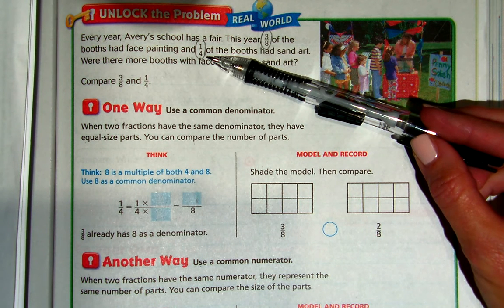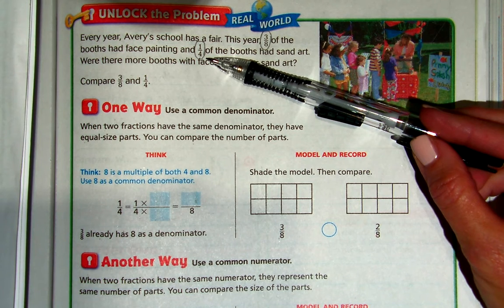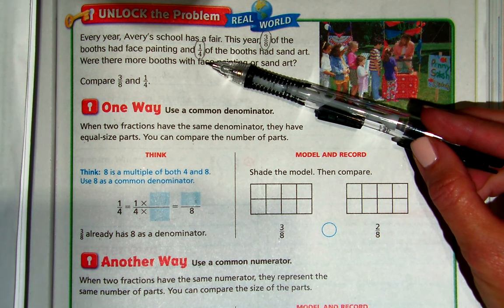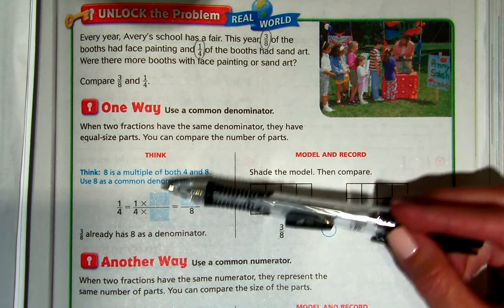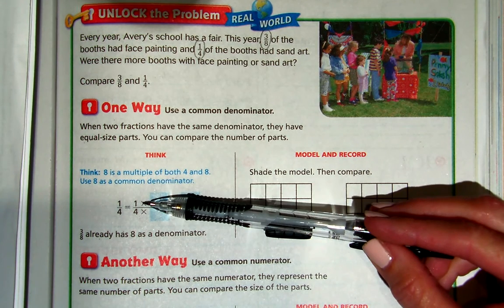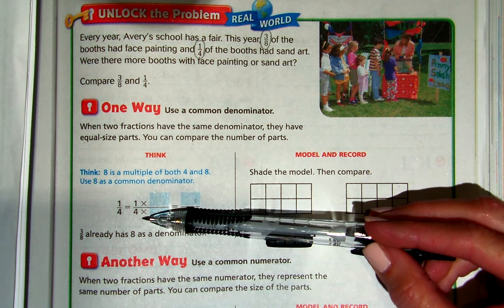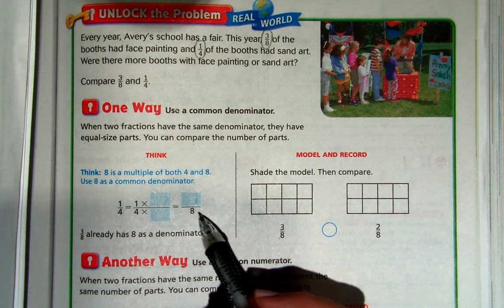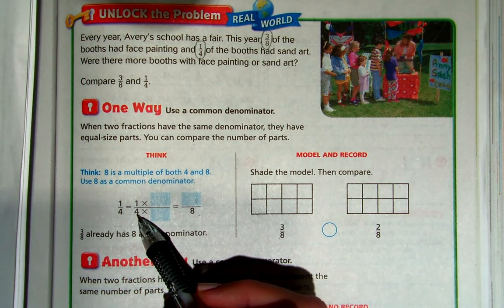When we change the denominator of a fraction, we must perform the same function. We must multiply the same number times the numerator and times the denominator. In order to get 8, we have to multiply 4 times 2.